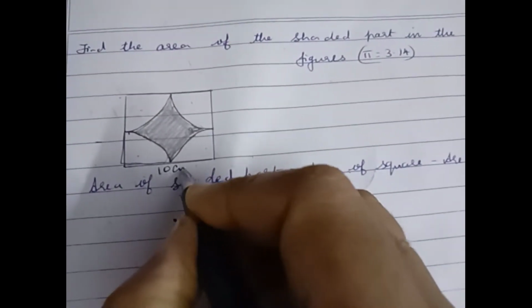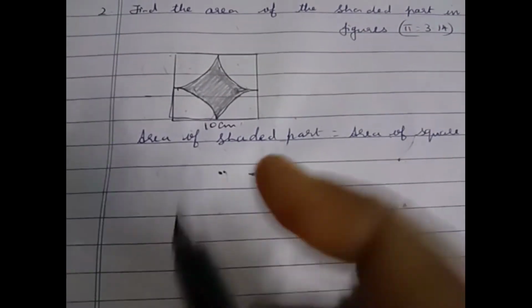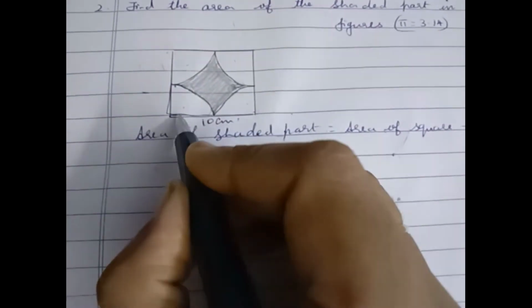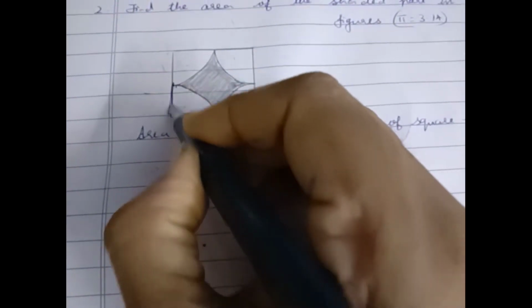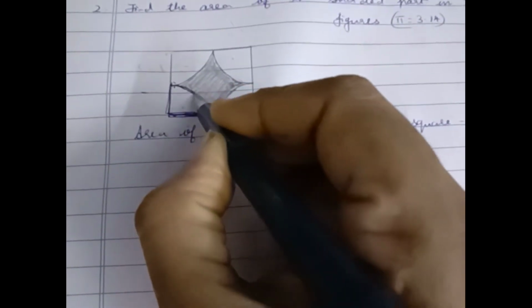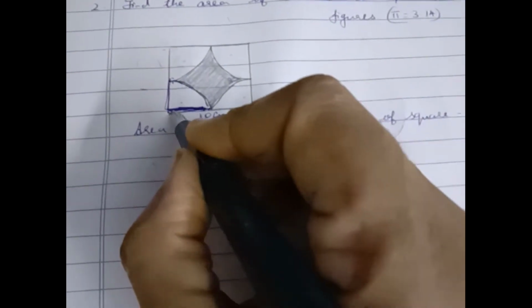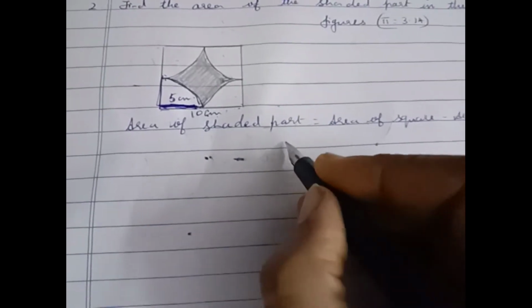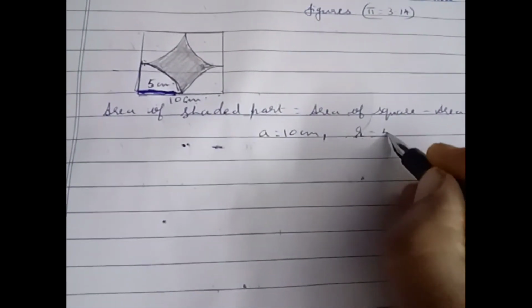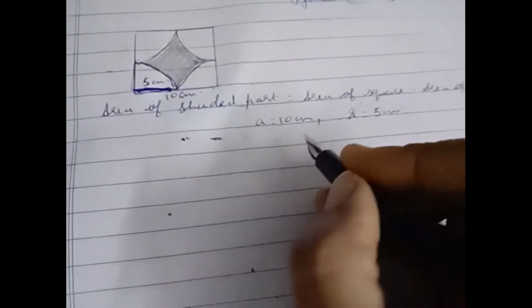Area of the square value here they given 10 centimeter. As this full value is 10 centimeter means this value, if you take the first quadrant, you have to find out the r value. So the r is, if the full length is 10 centimeter means half of this is 5 centimeter. So area of square A is equal to 10 centimeter and area of quadrant you have to find out R value. R is equal to 5 centimeter. Now substitute in the formula.